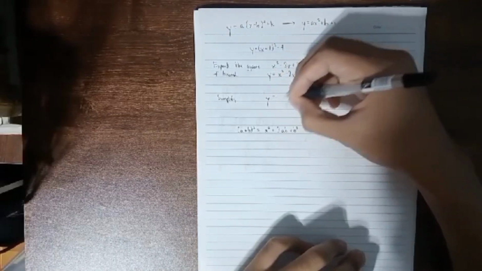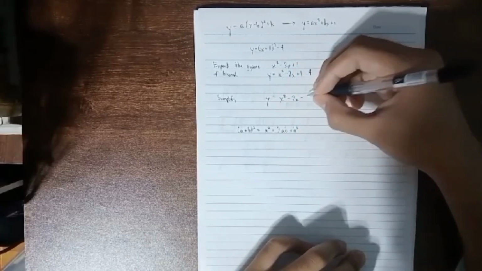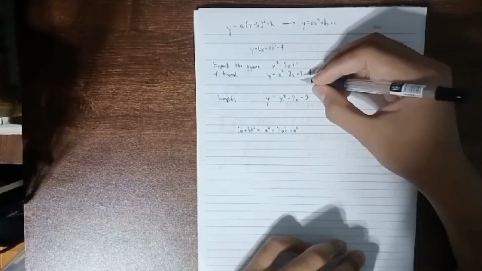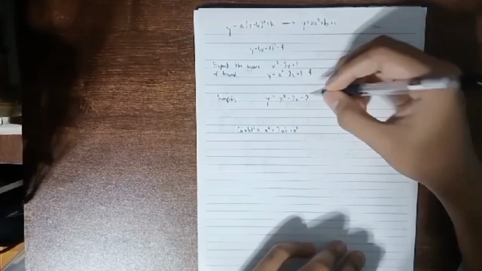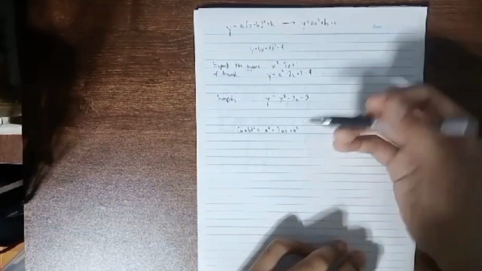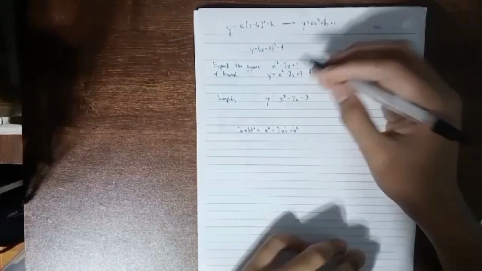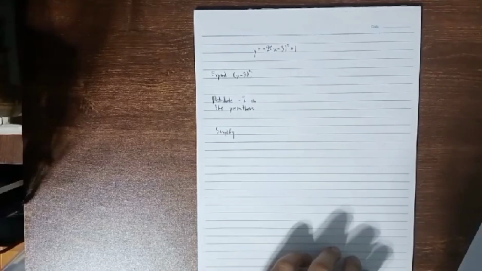So y is equal to x squared minus 2x minus 3, because 1 plus negative 4 is negative 3. So this is our general form for y is equal to x minus 1 squared minus 4. Our next example.